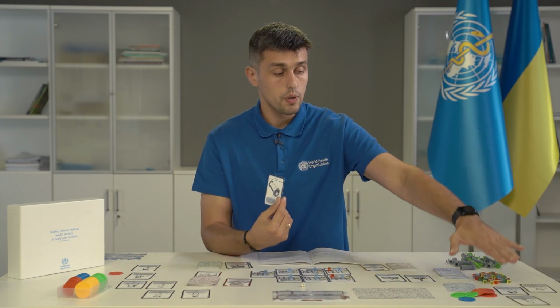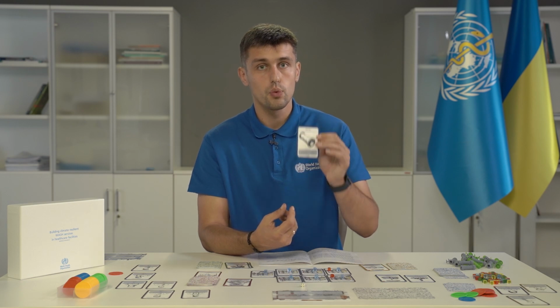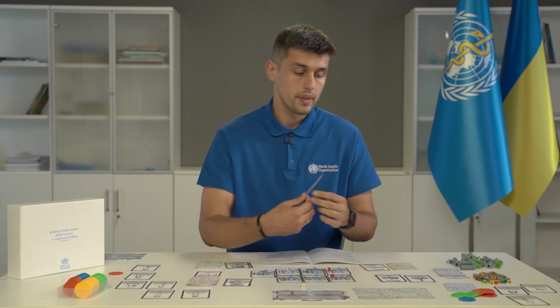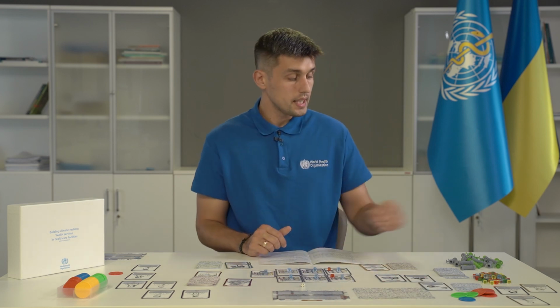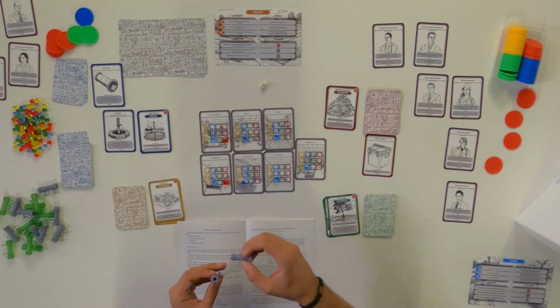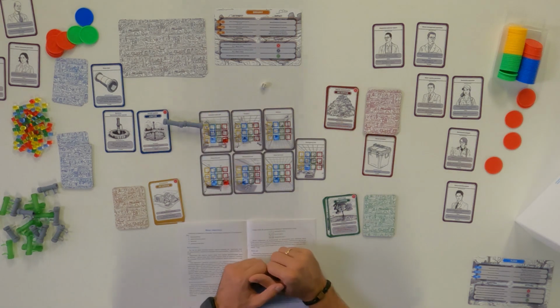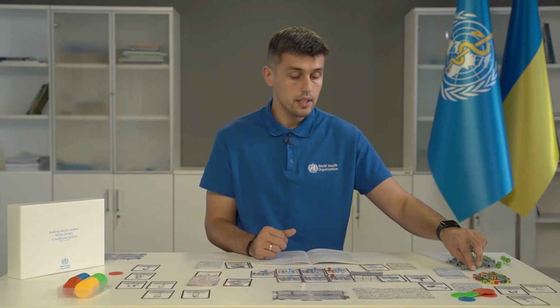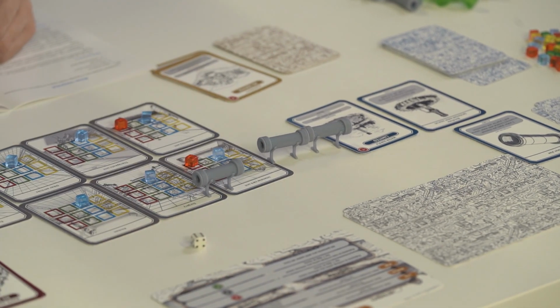But with a discount from the water resource specialist, because it's a water supply card, one pipe will cost 6 credits. So we put here the pipe, and we need 2 water pipes to connect the borehole with the healthcare facility. And then we need 1 water pipe to connect one department with another.